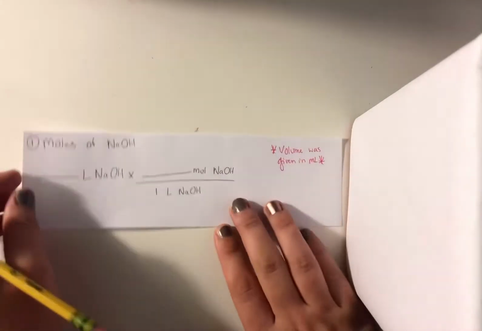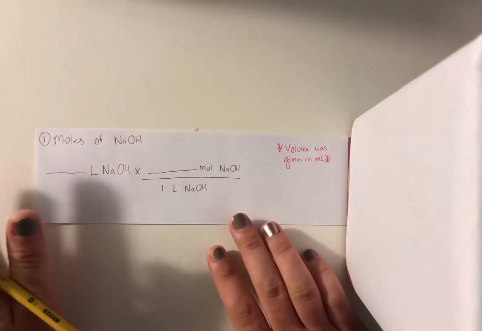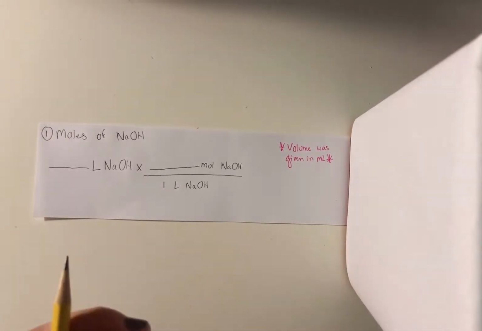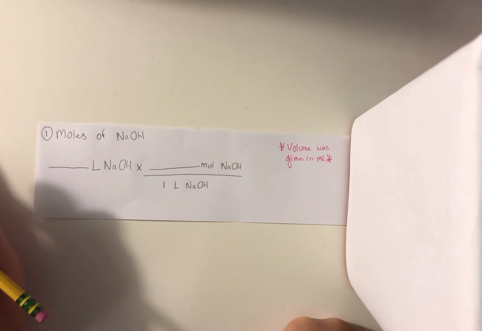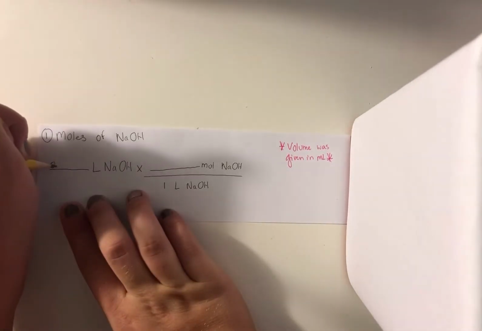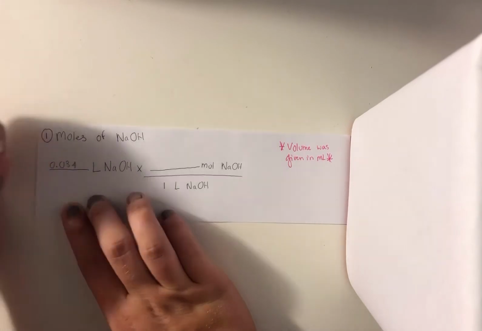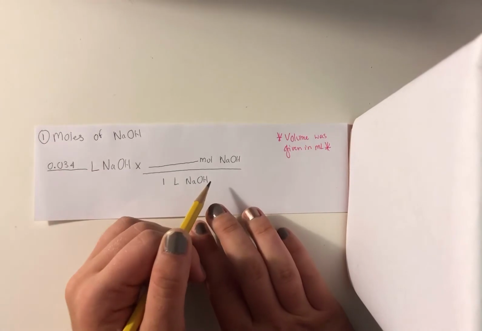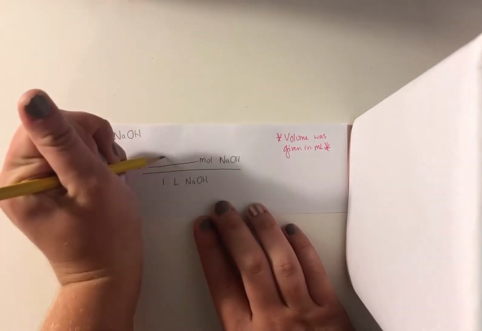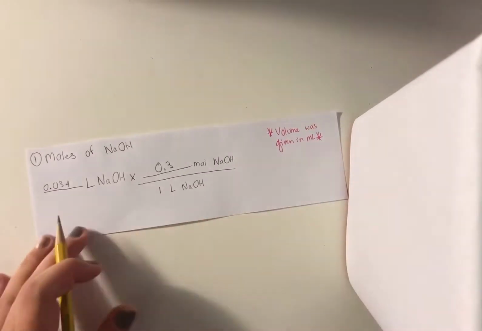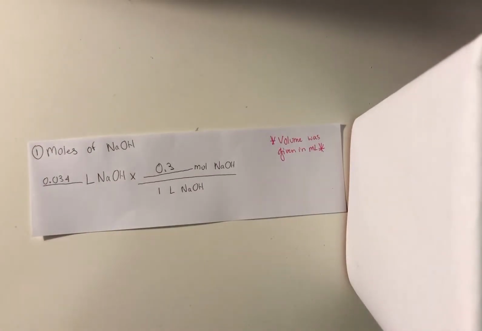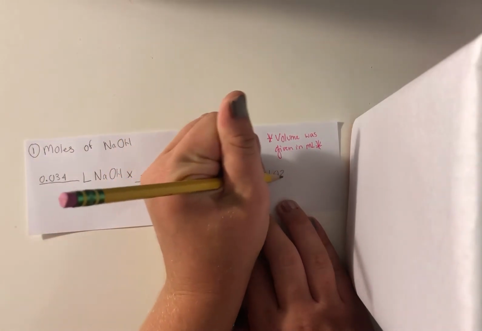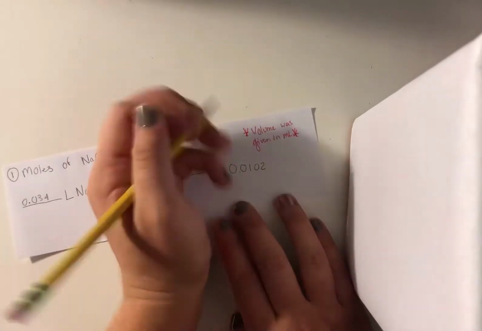So the first thing we're going to find is moles of sodium hydroxide. We know that our volume of sodium hydroxide was in milliliters. So we have 34 milliliters, so this is going to be 0.034 liters because it is 10 to the negative 3 for the conversion factor. And then for moles of sodium hydroxide, that was 0.3. So when we do this in the calculator, we would get 0.0102 for our moles.